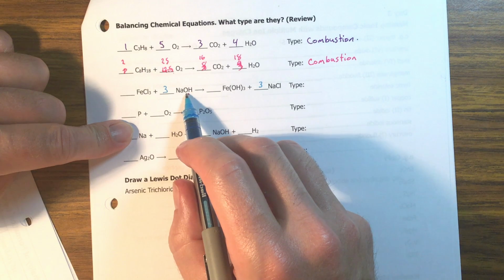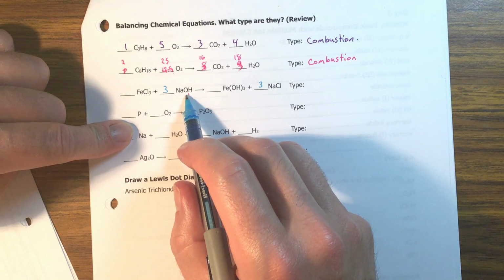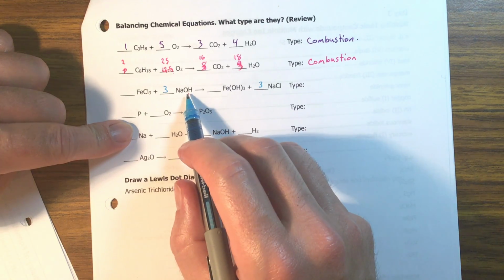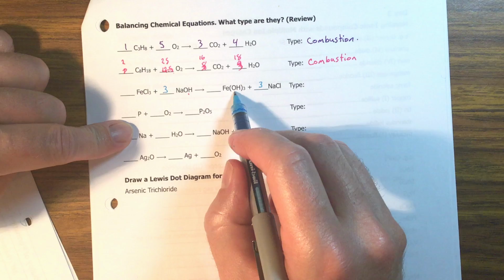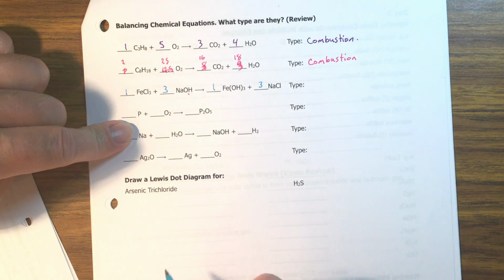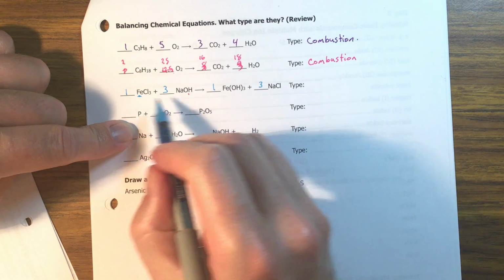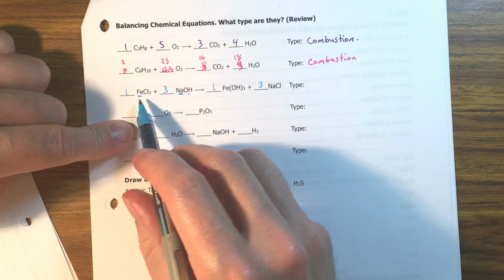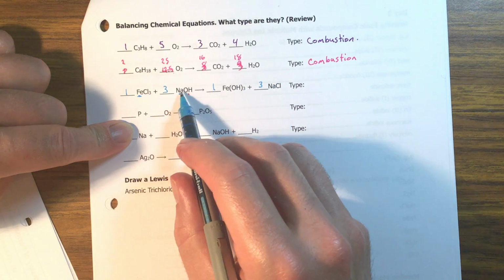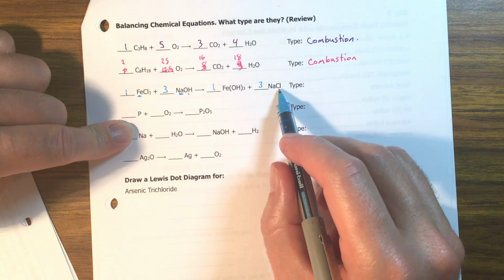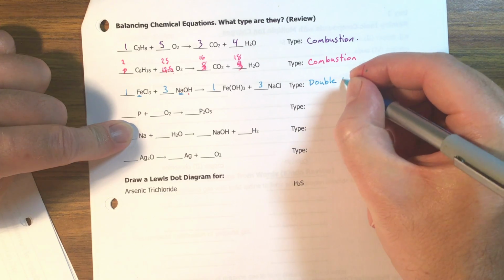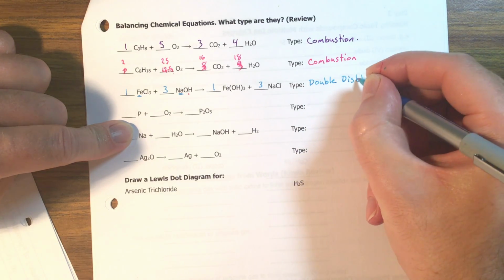Now we treat OHs as a single entity because it's a hydroxide. So we don't talk about the O's and the H's. We talk about our OHs. So now we have 3 OHs here and 3 OHs here. This is good. 1, 3, 1, 3. Now we've got this Fe and this Na. The Fe was with the Cl3, but now it's with the OH. The Na was with the OH, but now it's with the Cl3. This is a double displacement.